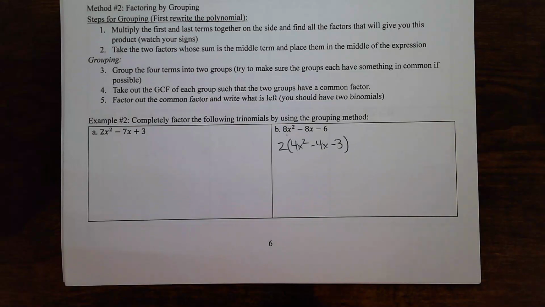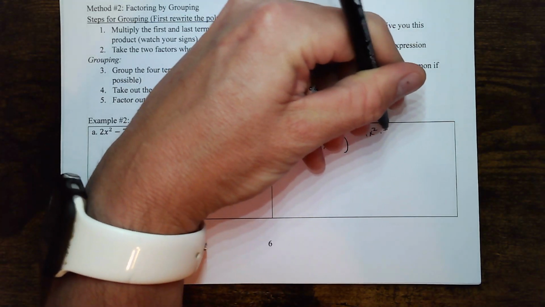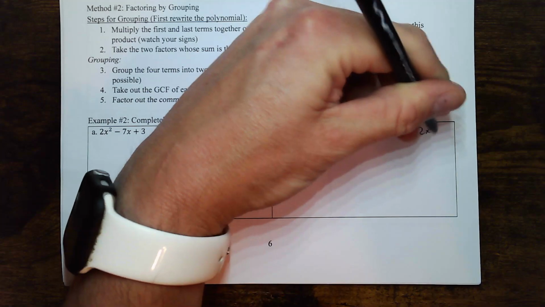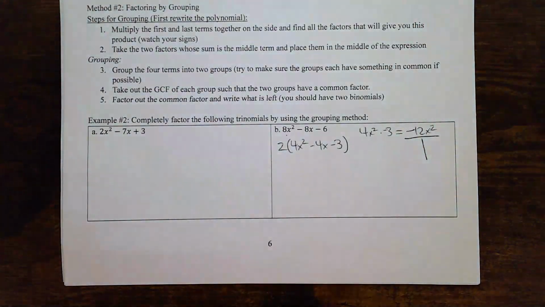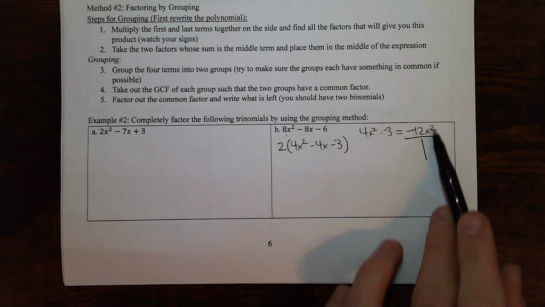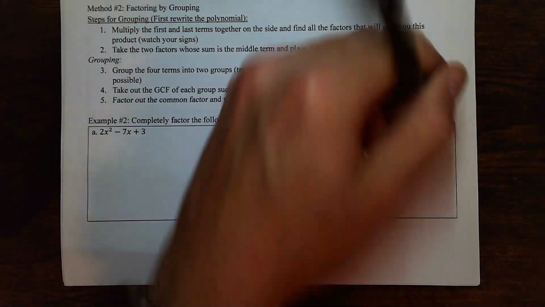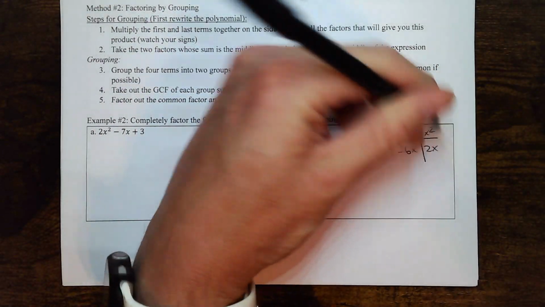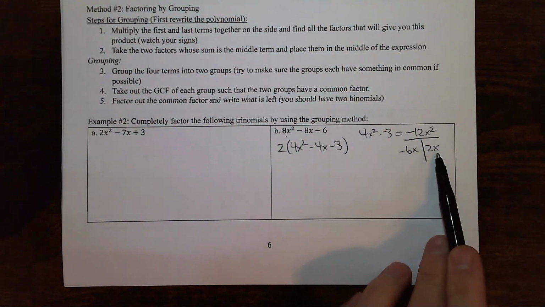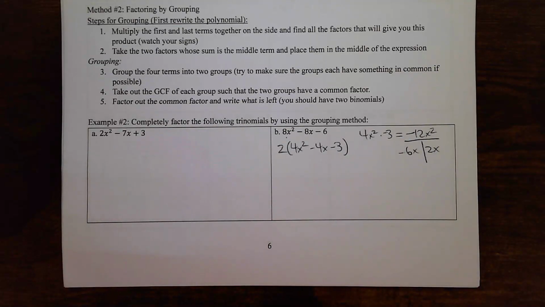Next, what you're going to do now is multiply the first and last terms together. So 4x squared times negative 3 is negative 12x squared. I'm going to multiply those together, and I'm going to make a little t-chart. Now I'm going to find two terms that multiply to negative 12x squared, but add to negative 4x. So what two terms do that? What about negative 6x and 2x? Negative 6x times 2x is negative 12x squared. Negative 6x plus 2x is negative 4x.